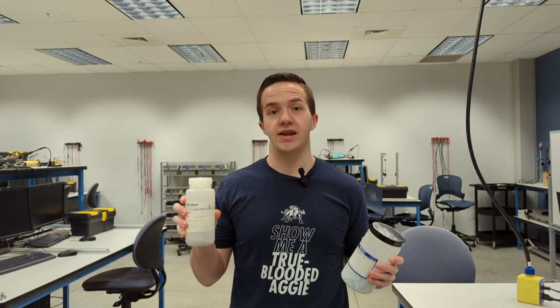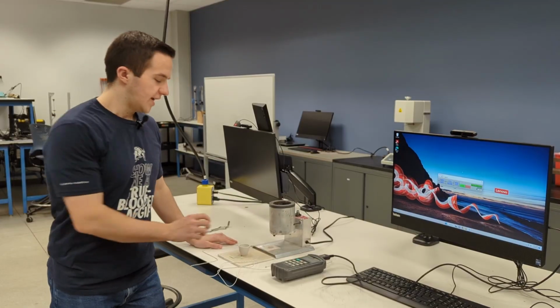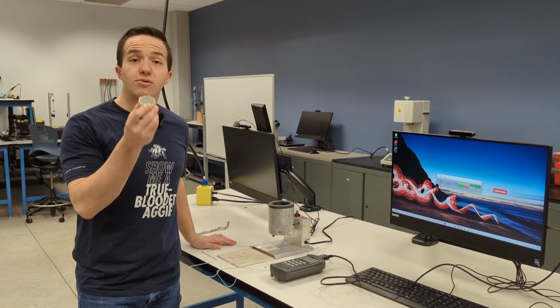This is the phase transformation lab. The goal of this lab is to identify the eutectic composition and phase transformation temperatures of a few unknown mixtures of tin and zinc. Each of the unknown samples will be put in a crucible.